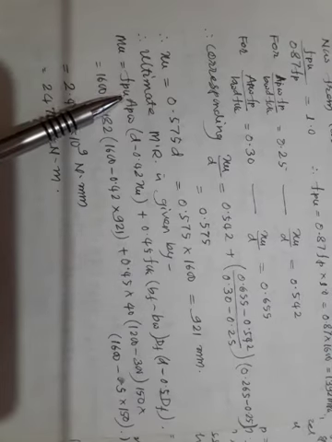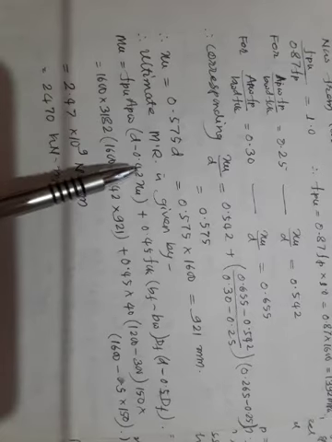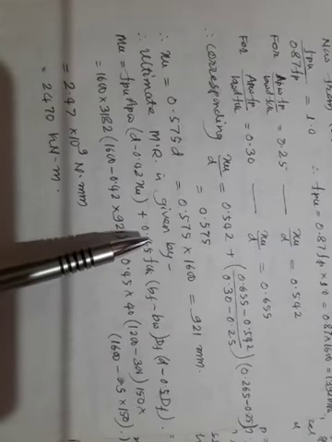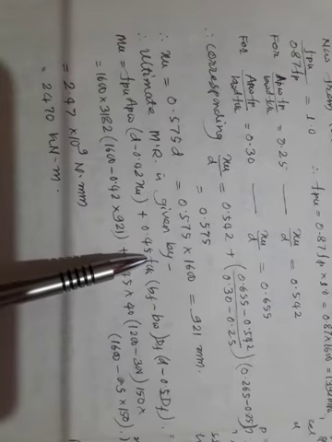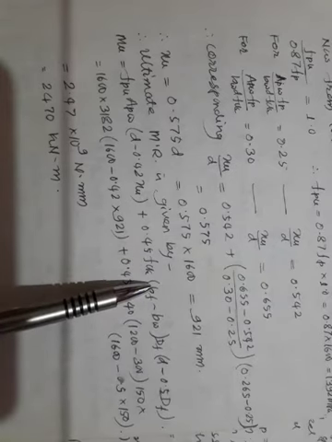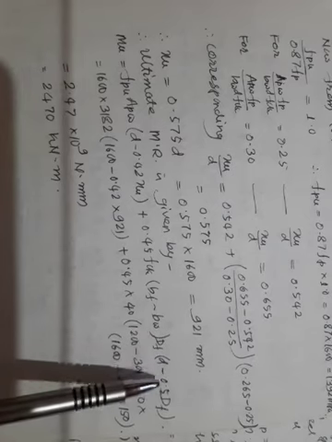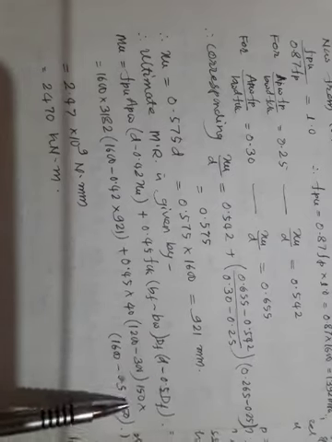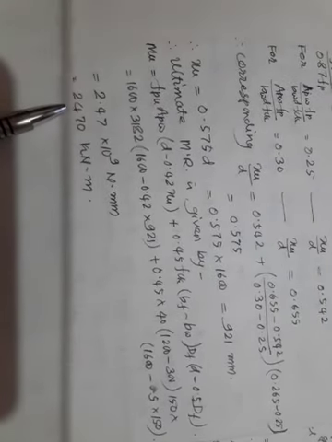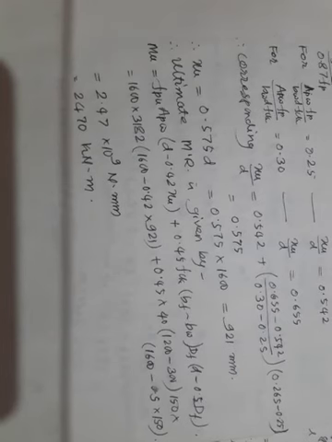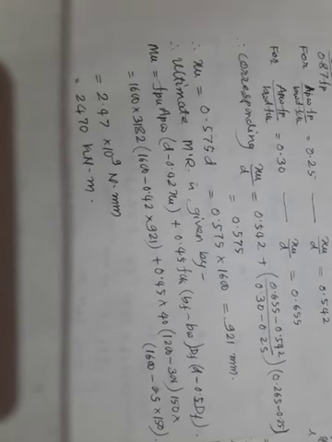FPU I know, APW you know, D is effective depth, 0.42, XU just now you have calculated, it is 921, plus 0.45 FCK, BF, BW, DF you know, into D minus 0.45 DF. All the values you know. So if you calculate, the ultimate moment of resistance works out to be 2470 kilonewton meter. This is how you can calculate it. Thank you very much.